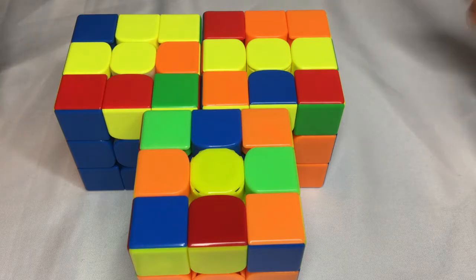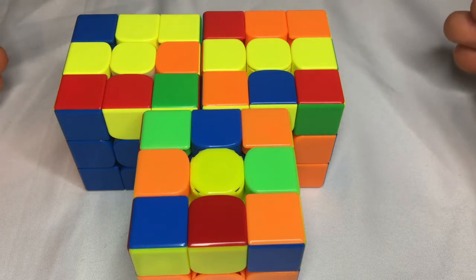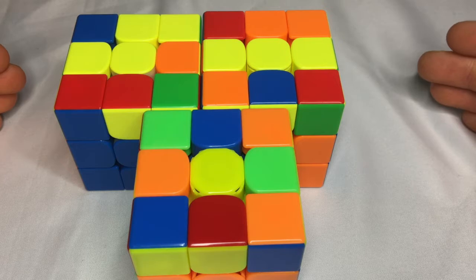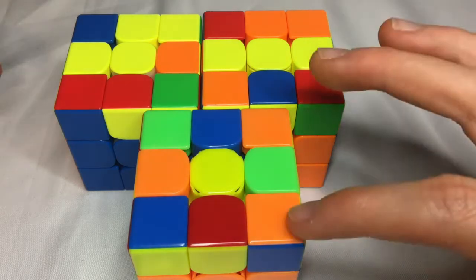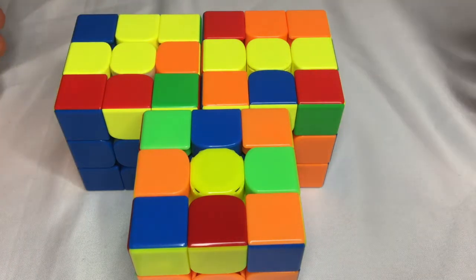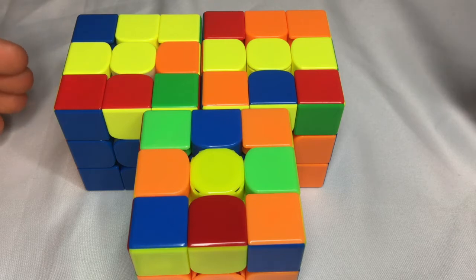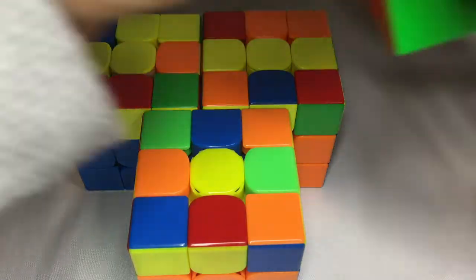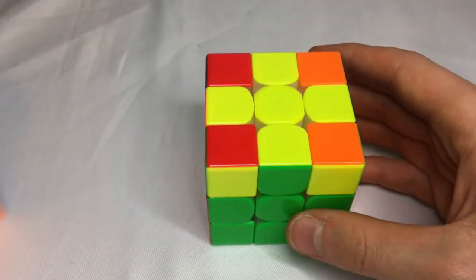It's important to know that these 3 cases can appear in any order after you've done the middle layer, so you won't always have to end up going from the dot case to this case to this case to the cross. You may just have to do the algorithm 1 time, 2 times, 3 times, or if you get lucky, you can already have the cross solved like that.